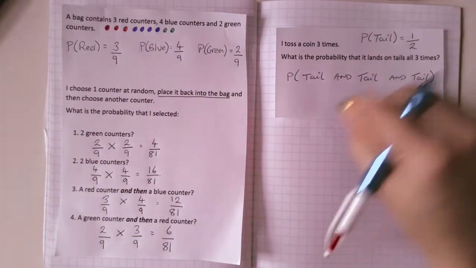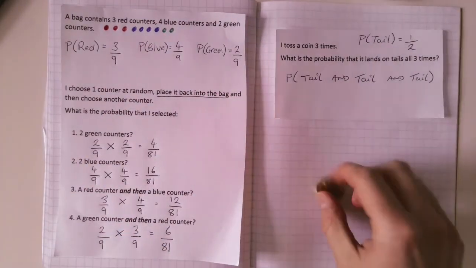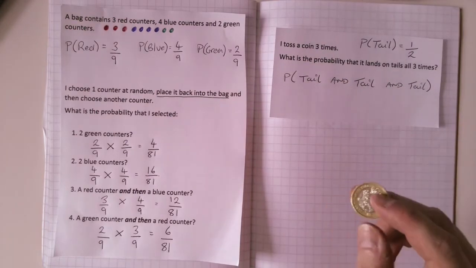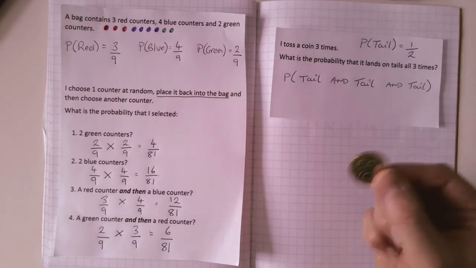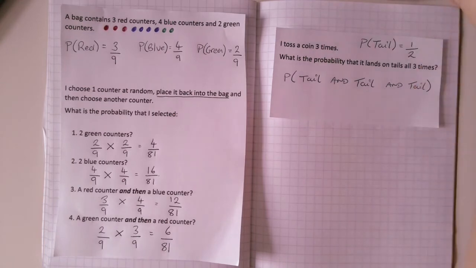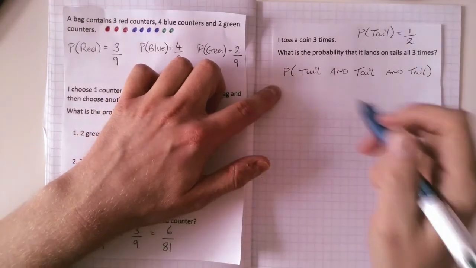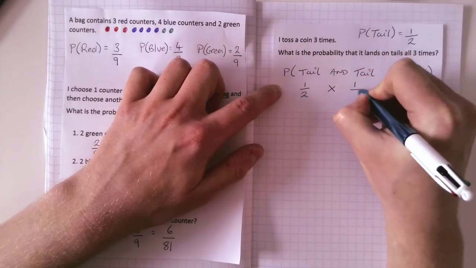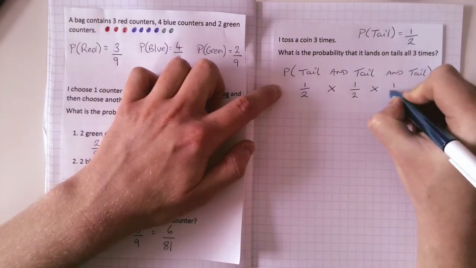Now, if I toss this coin 3 times, what I get on the first coin toss, the second and the third have no impact on one another. So they're independent events. So all I need to do here is a half multiplied by a half multiplied by a half.